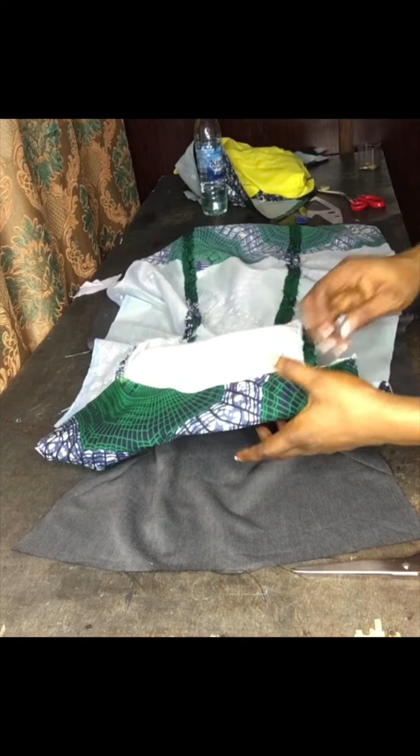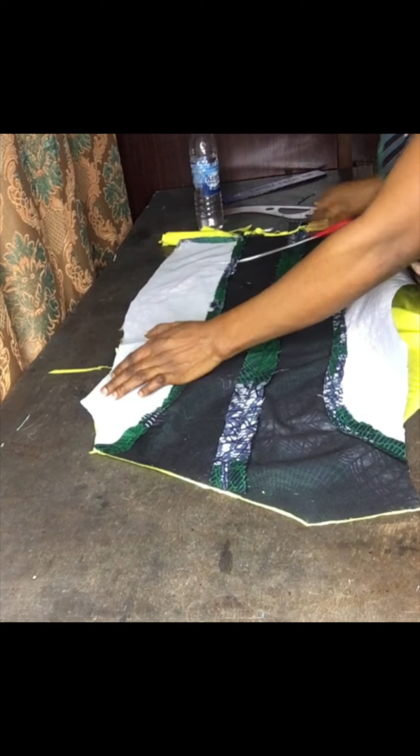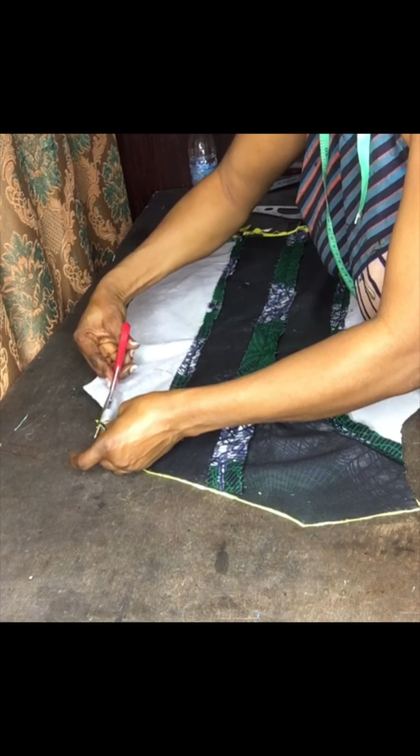But when you are cutting for the lining, the right side has to face each other. See what I'm showing you? This is the lining. Remember, you're going to turn the neck with the lining, so that's why the right side has to face each other. If the wrong side faces each other, that means you are cutting it wrong, it will not rhyme.